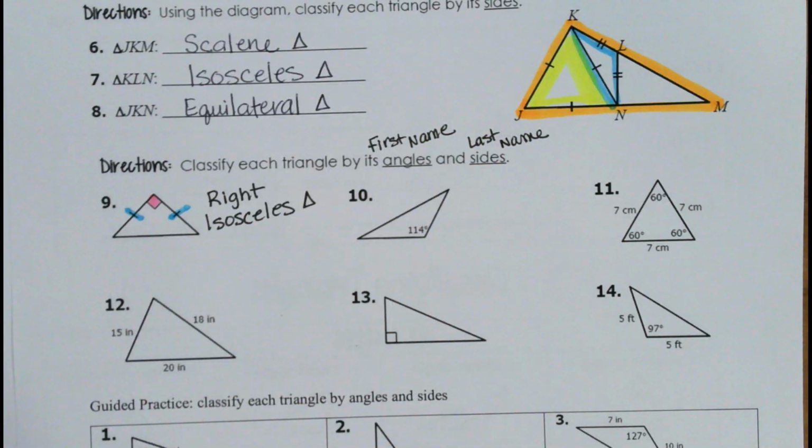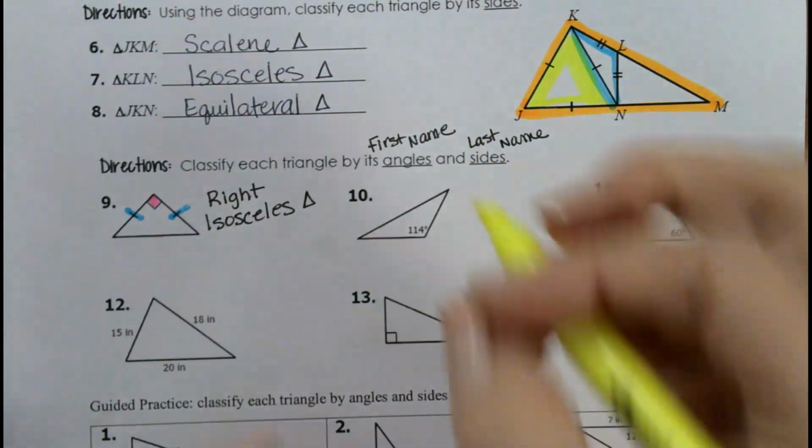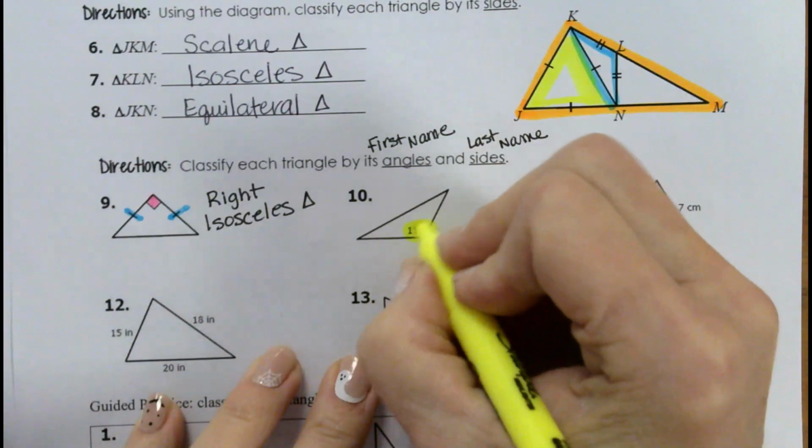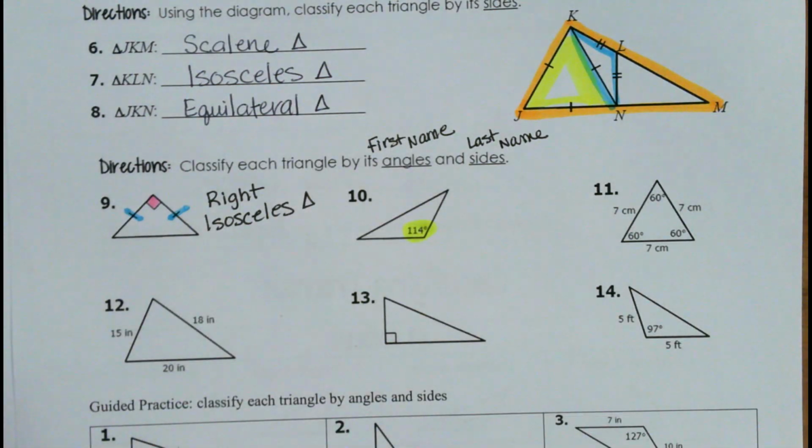Okay, we have number 10. Okay? Number 10. What's the only thing you know? Okay, I see an obtuse angle. Now, do you know anything about the sides? It is scaling. Why is it scaling?